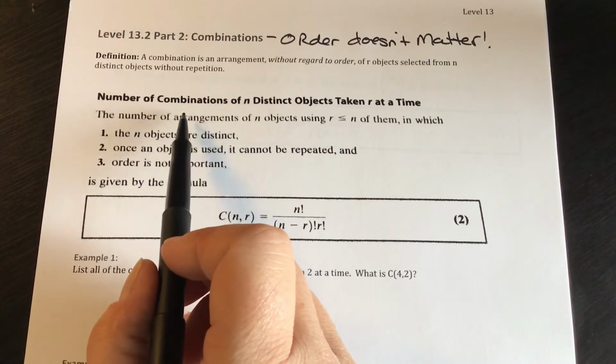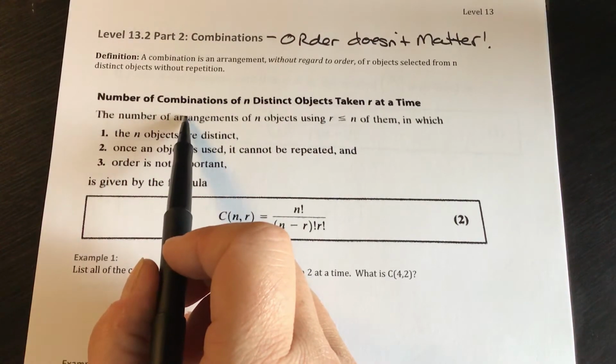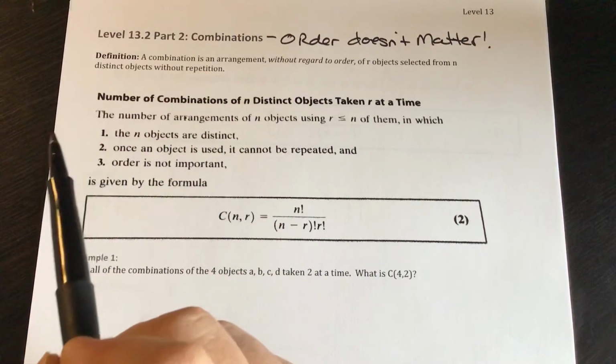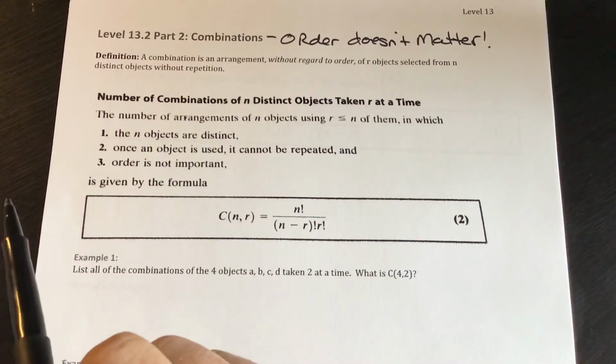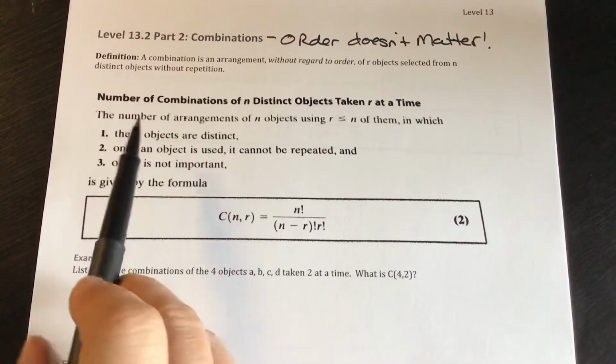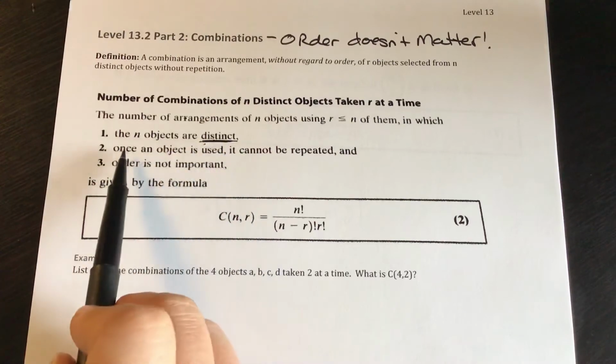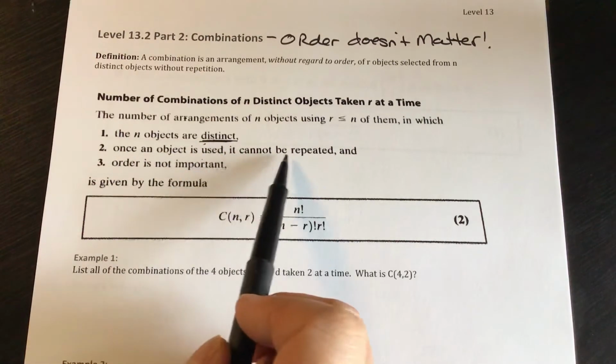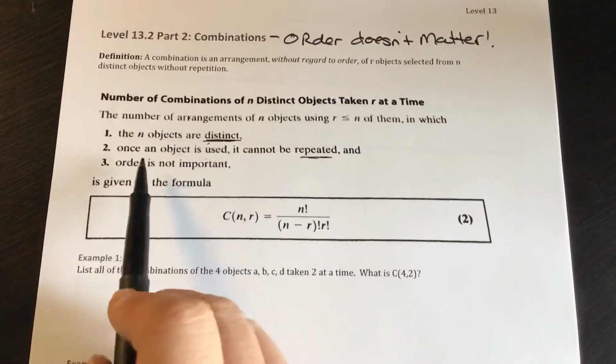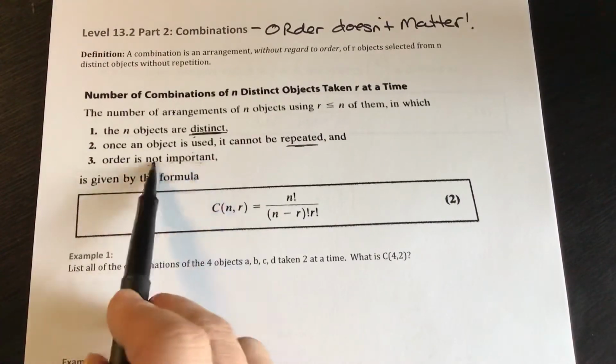It could be a group of letters, numbers, people, but the way we have them doesn't matter. So all of the objects are different. Once it's used, it can't be repeated, and the order is not important.